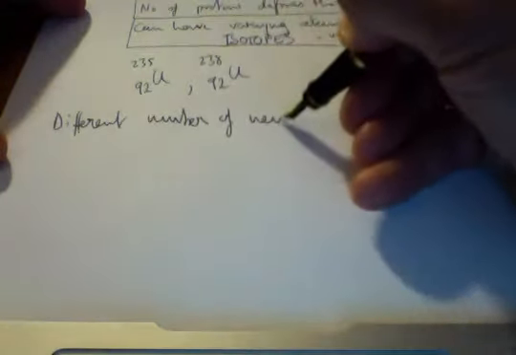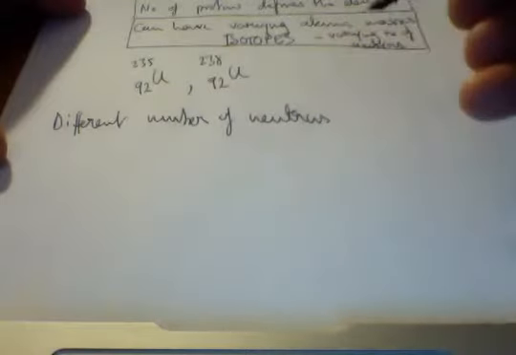Now, what happens if it has an excess number of neutrons or a decreased number? With a different number of neutrons, that causes instability.